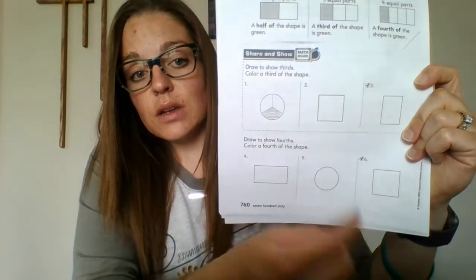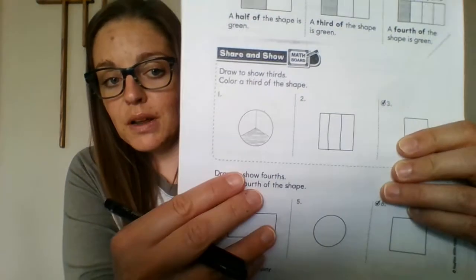So this square here, if we divided this into thirds, it might look something like this. And when you're dividing these into thirds, just do the best you can. If it's completely off or it doesn't look equal at all, just erase it and redo it. Mrs. Smith's here isn't perfect, but it's pretty close.